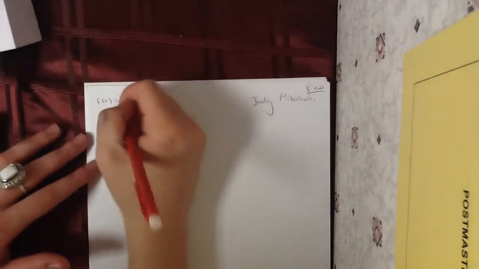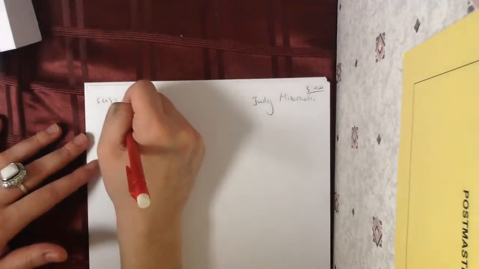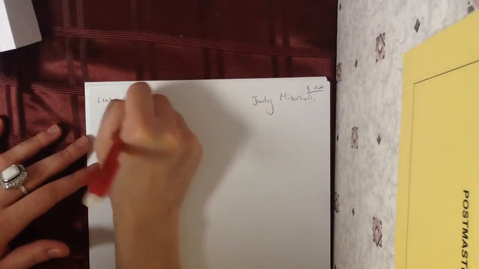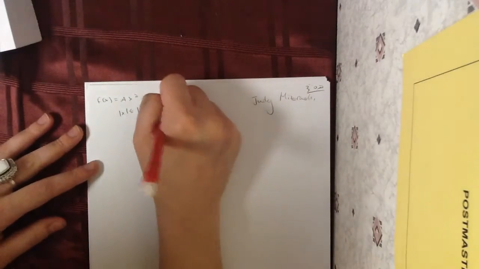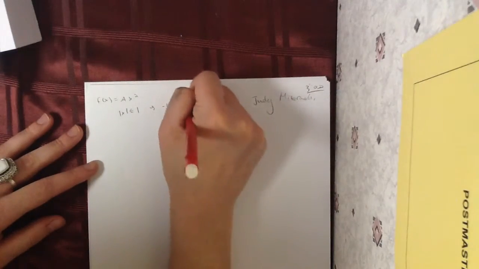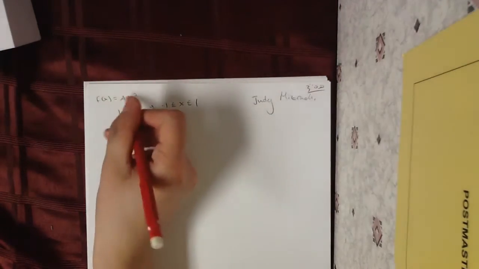for the absolute value of x less than or equal to 1, and otherwise it's 0. So it only has a non-zero value between -1 and 1. The first part is we have to find a. We have to solve for this constant.